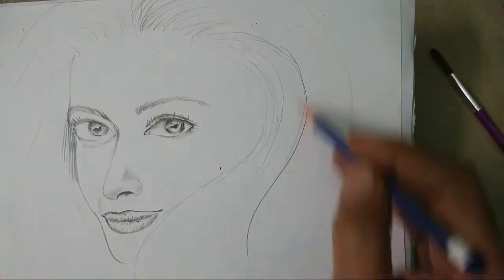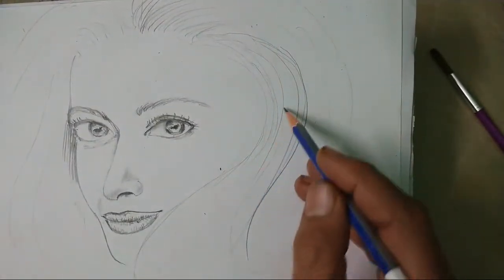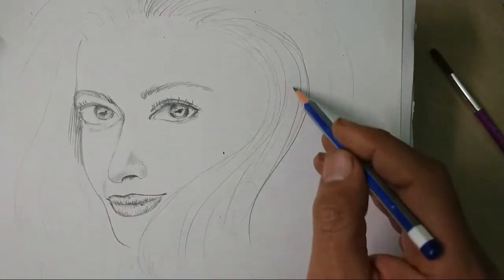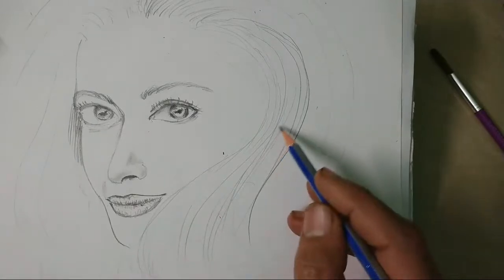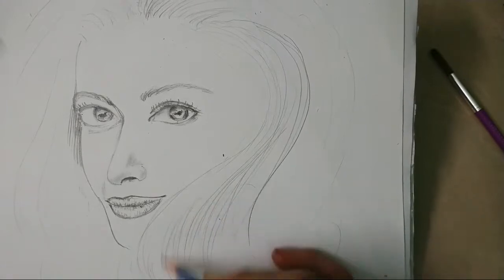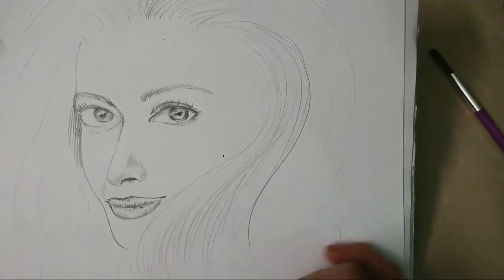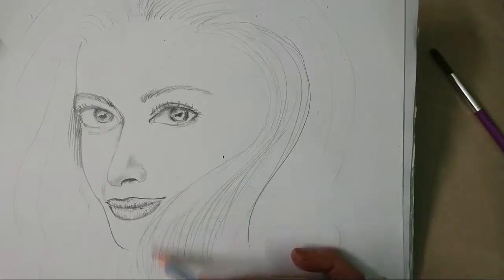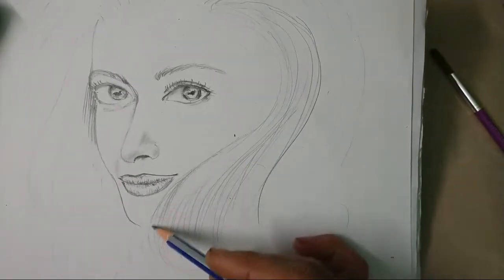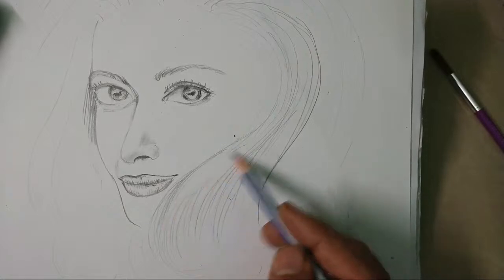Like this portion is dark, so I have made a line, and in this lower part the hair is soft. Now wherever I want to give a shade, I will move the pencil in that angle only. Watch the movement of the pencil.